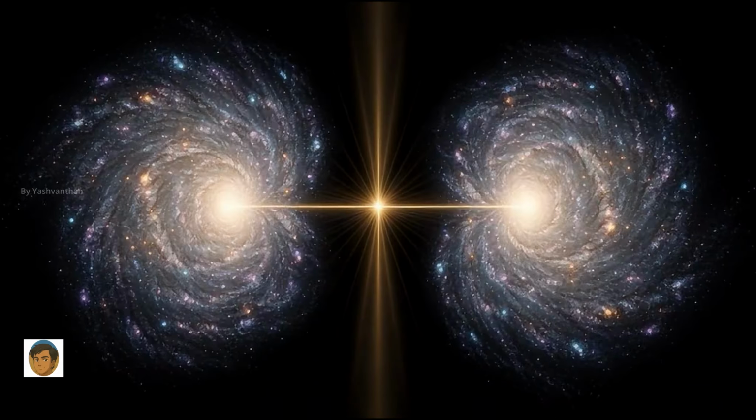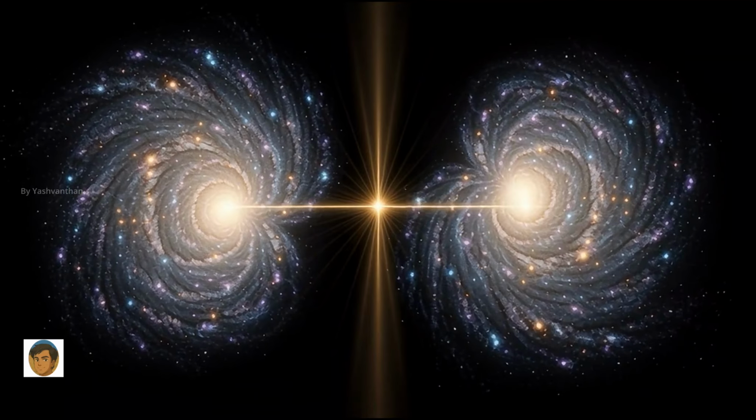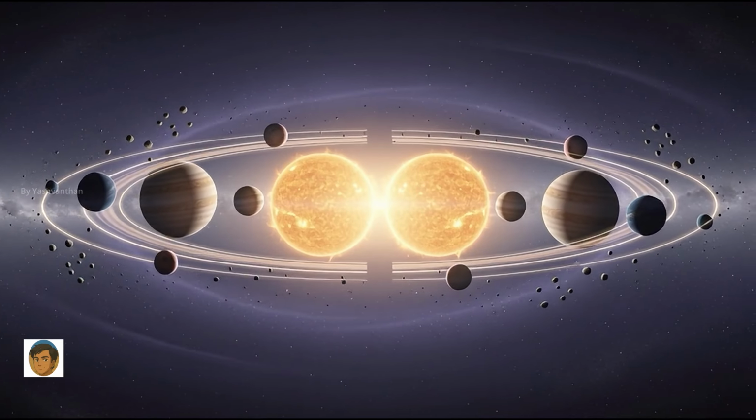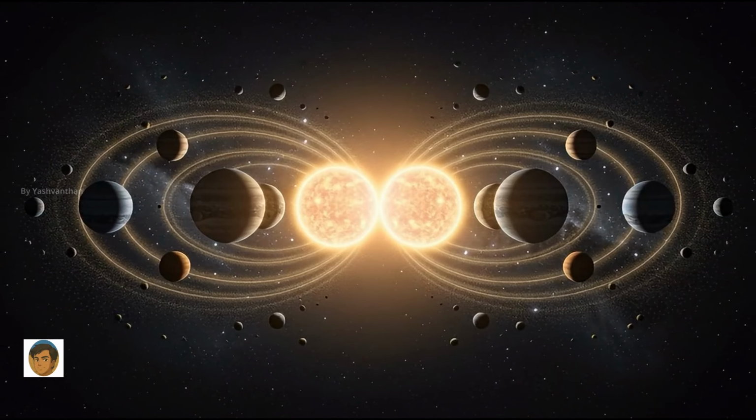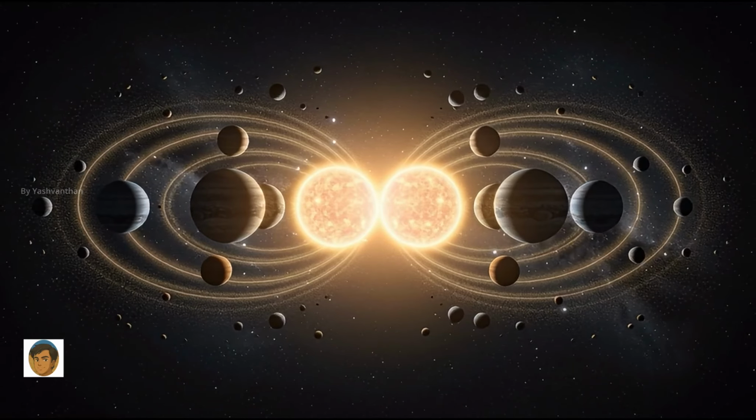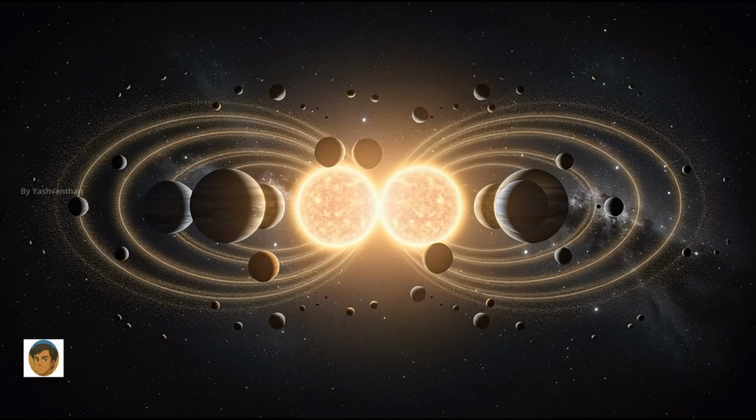Then we have Twin Galaxy Style. This style creates perfectly balanced cosmic scenes using symmetry. Two galaxies mirror each other, planets align beautifully, and reflections create harmony throughout the image. It's visually satisfying and often used for wallpapers and premium digital art.